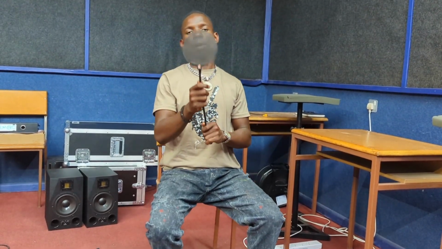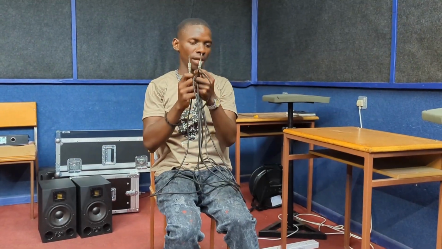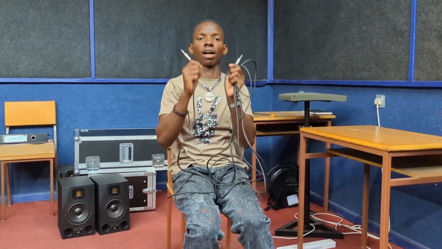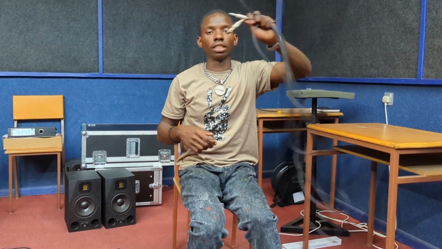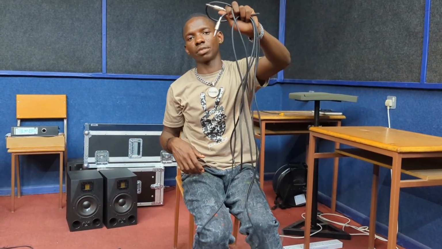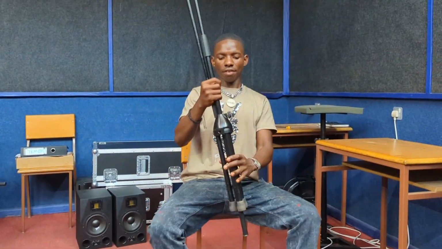This is a pop filter that I will use to deal with plosives, which are the P and B sounds. This is a TS or an instrument cable, which is used to connect instruments, for example bass guitar, leads, and acoustic. It doesn't have a provision of balanced signal.